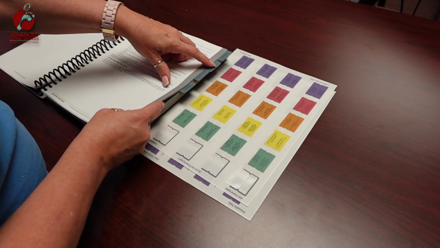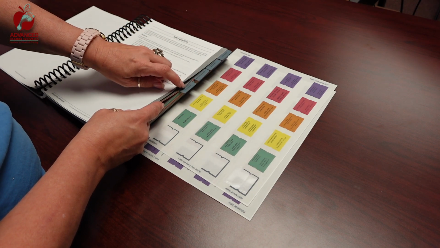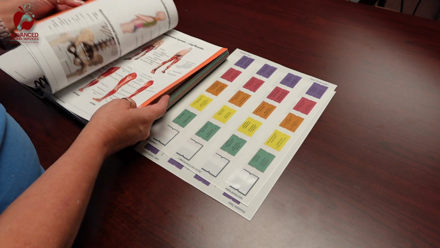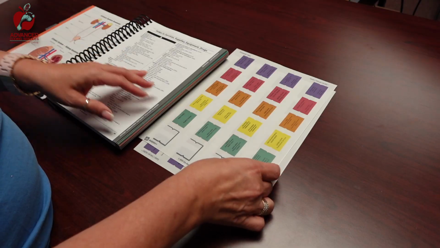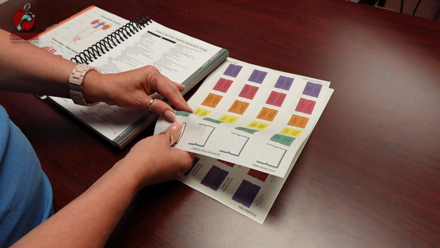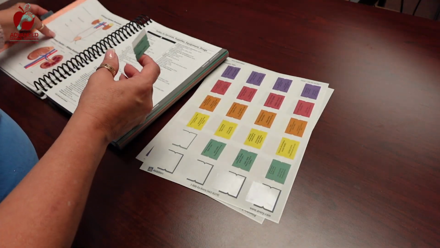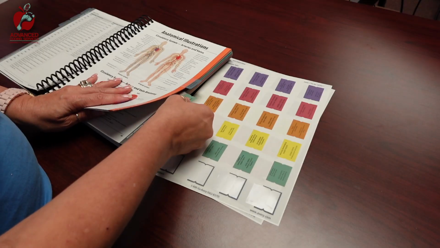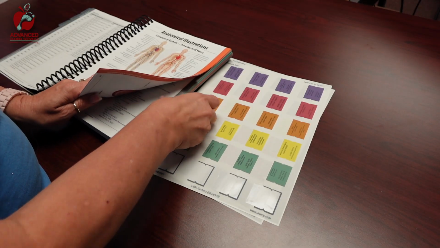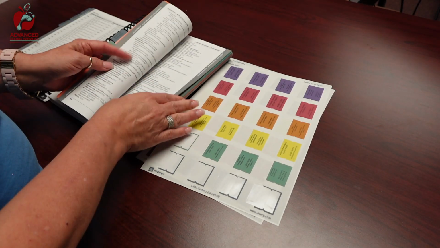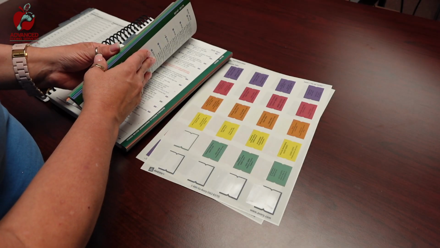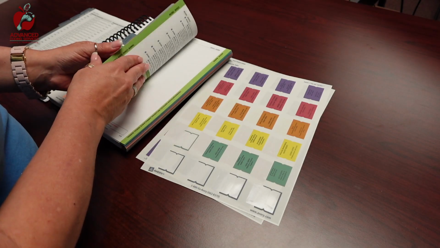Okay, so I have introduction, symbols and conventions, HCPCS procedures, my anatomical illustrations, because those are important, right? And then we're going to get into the alpha index. Remember, you always want to bring it back so you can line that up. And then I'm going to get into my transportation codes.